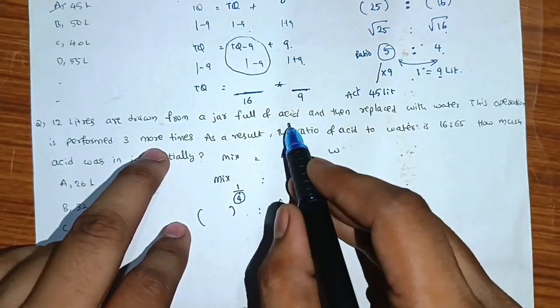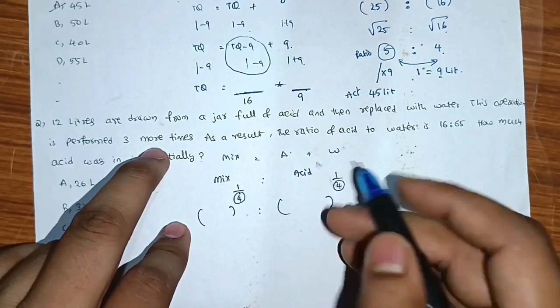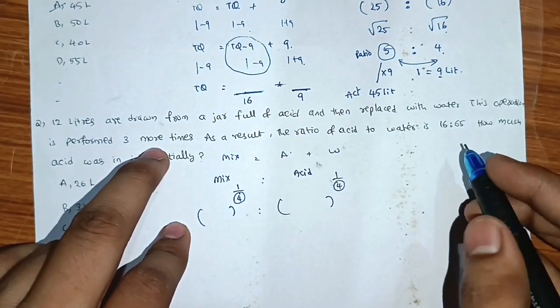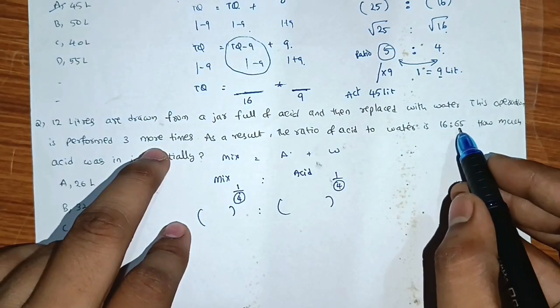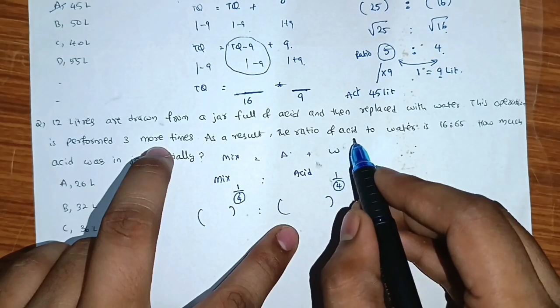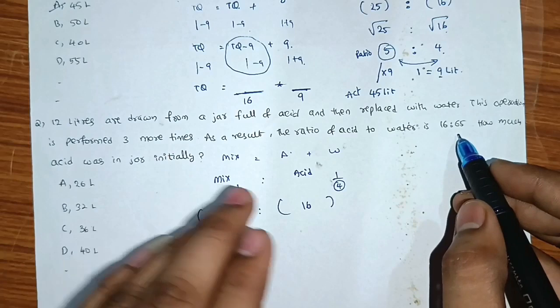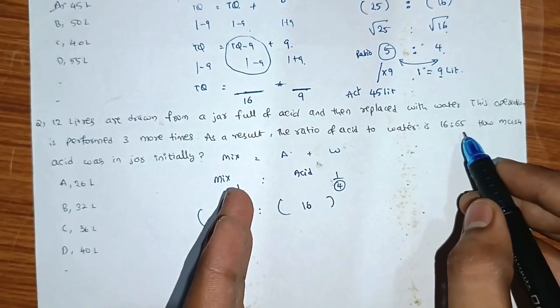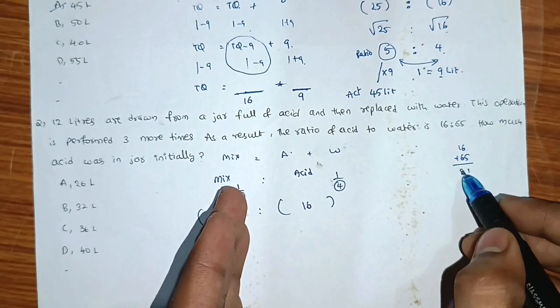The initial quantity is acid, so I am taking acid in this column. The ratio of acid to water is 16:65. So the ratio of acid is 16 and the mixture is 16 plus 65, which is nothing but 81.